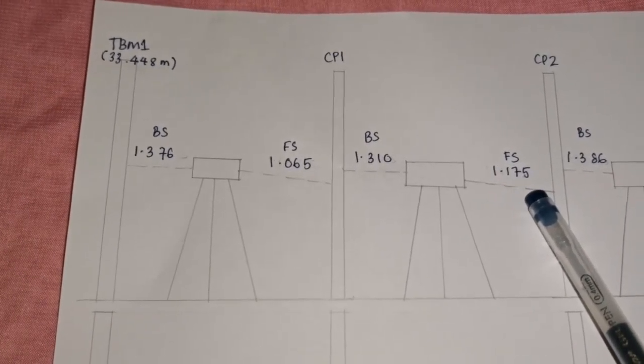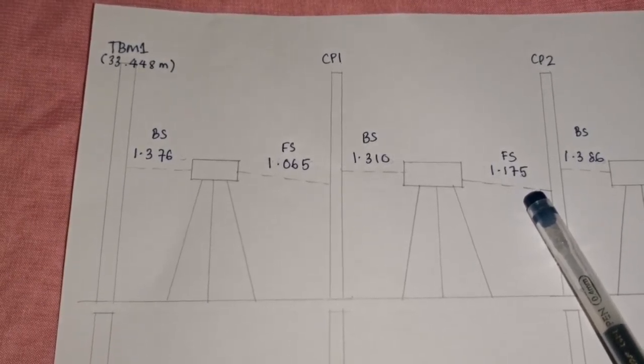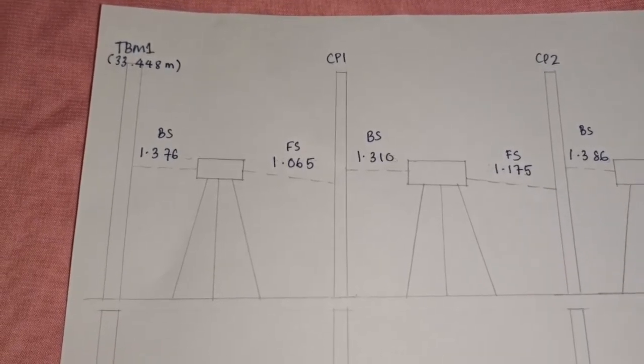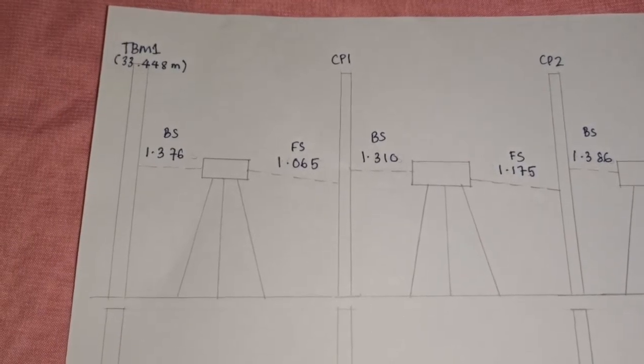The staff is moved to checkpoint 2 and the reading is taken and recorded, which is 1.175 meter. And this is a foresight. It is called foresight because after this reading, the automatic level will be moved. The remark in the equation table is written as CP2.